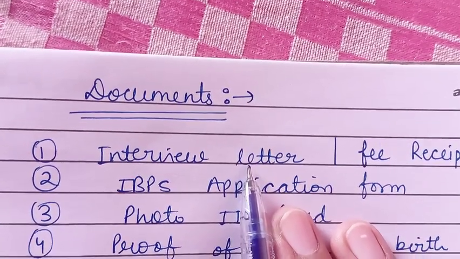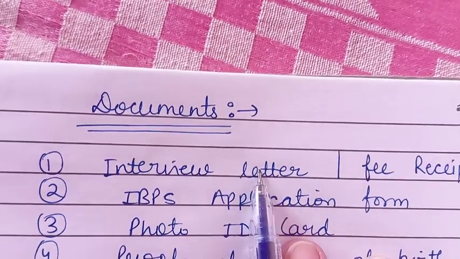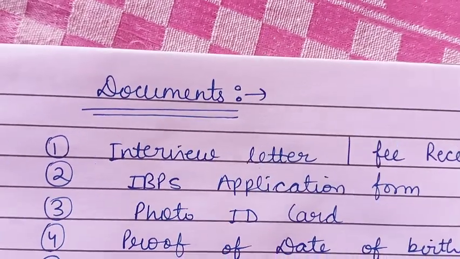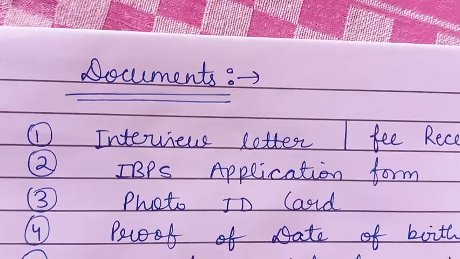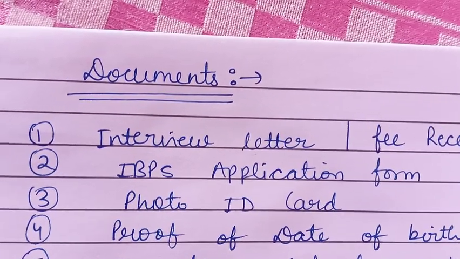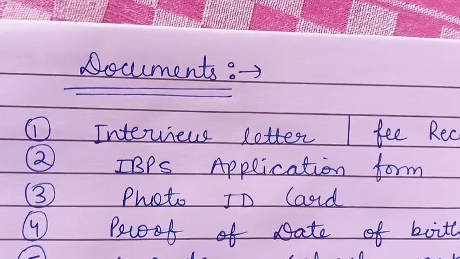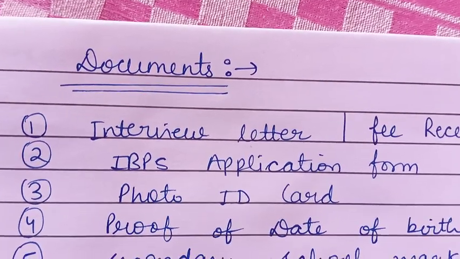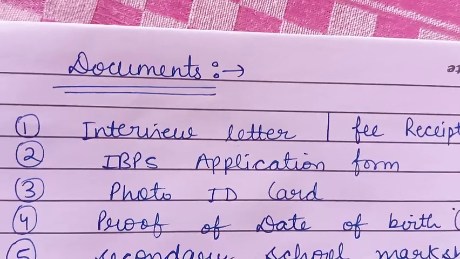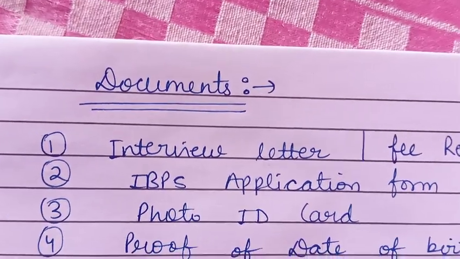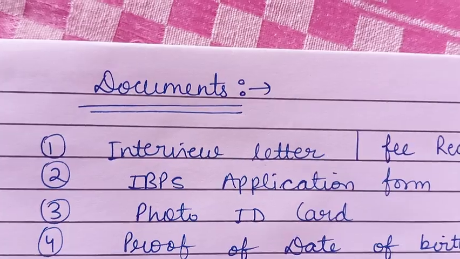Some banks ask for your interview letter. If you do not have the interview letter, then what you can do, you can take your mail. When you pass the mains examination, IBPS sends you a mail for interview intimation, saying congratulations, you have cleared the mains examination and you have been shortlisted for your interview. So you can take a printout of that mail also for your DV.